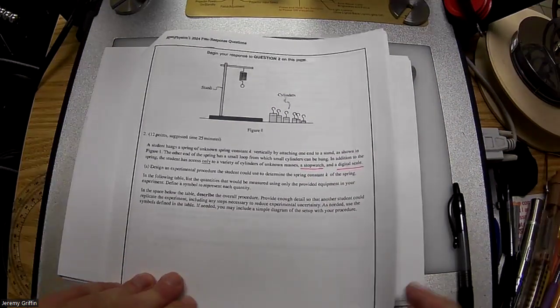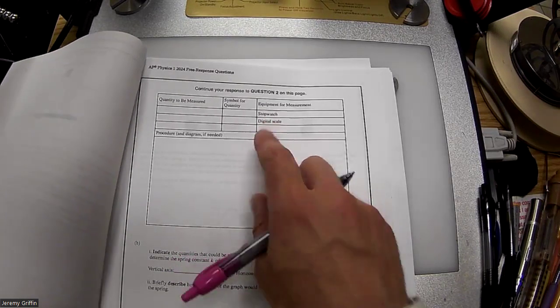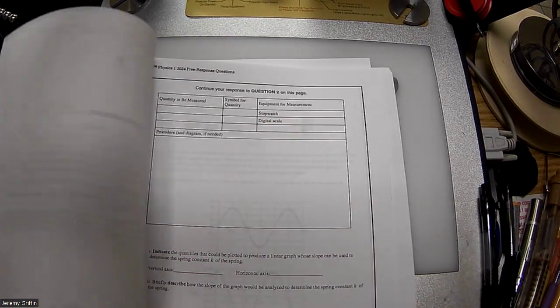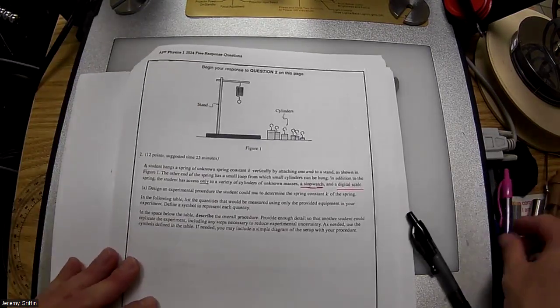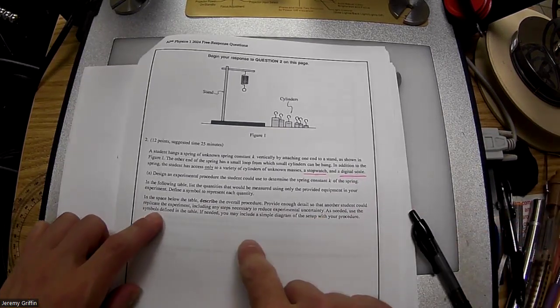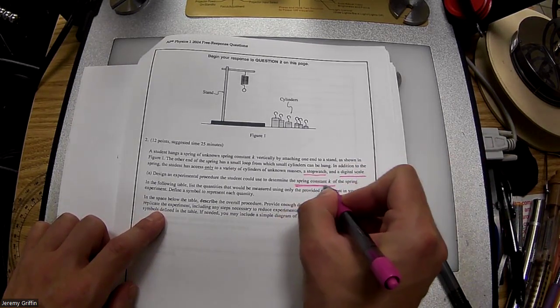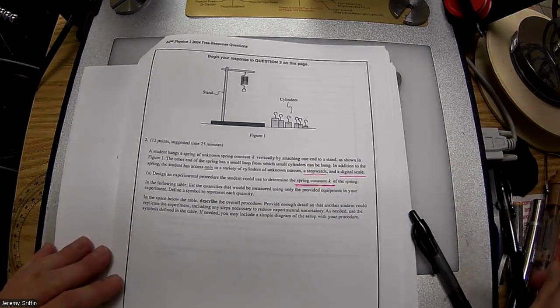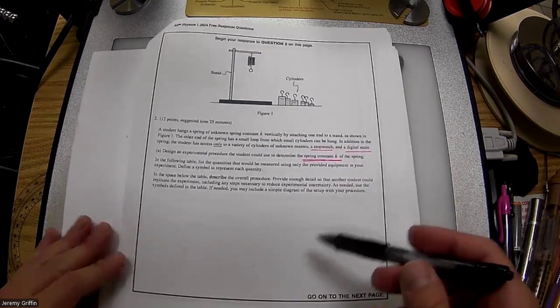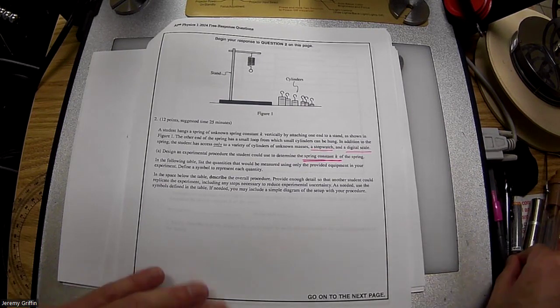A stopwatch and a digital scale. And then a little bit later, they start filling out the table for you guys, and they also list the stopwatch and the digital scale, right? So giving you the only measuring tools you're allowed to use. And the ultimate question is, what is the spring constant k? Here it is. Determine the spring constant k, right? We're supposed to find out. So design a procedure that another student could replicate, right?